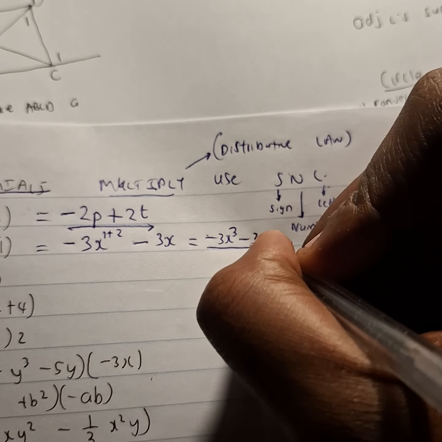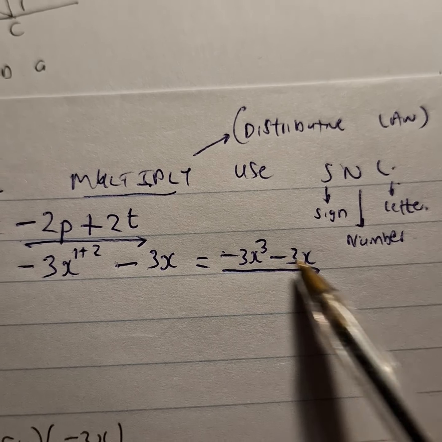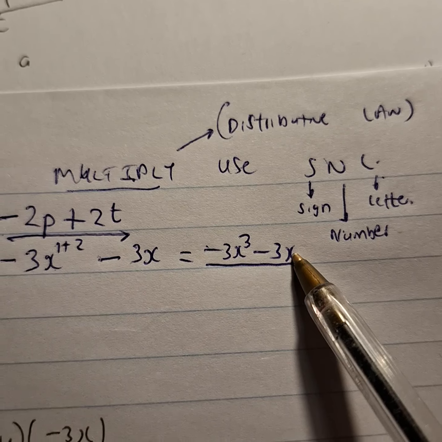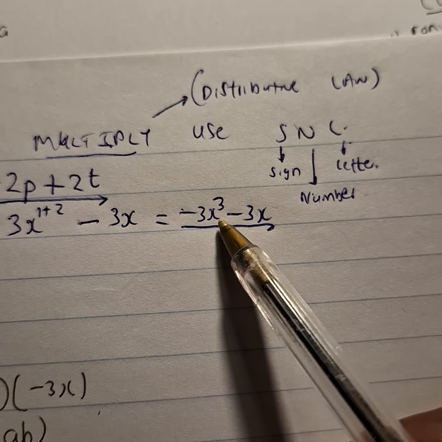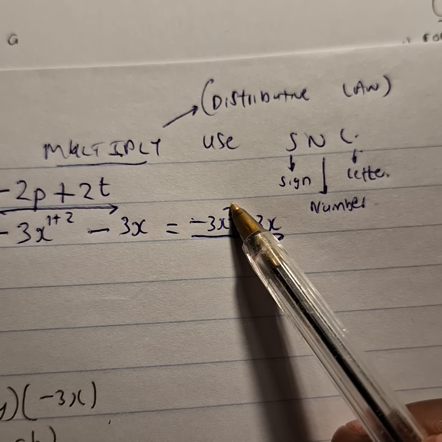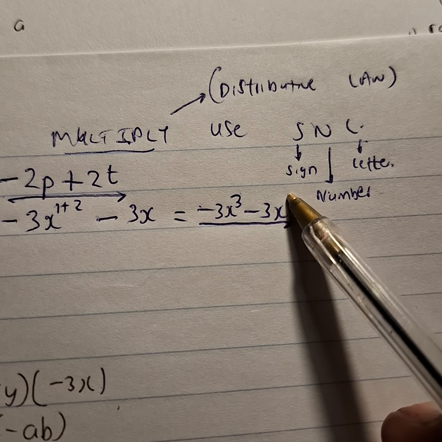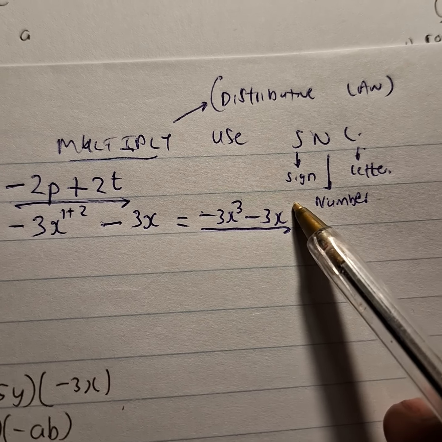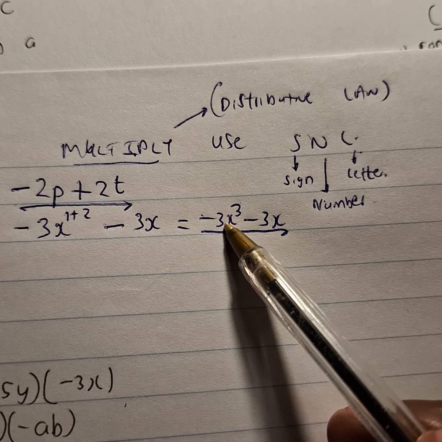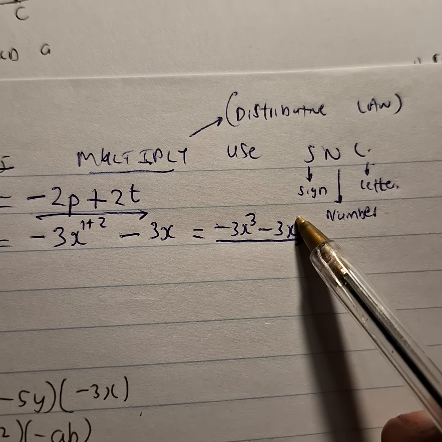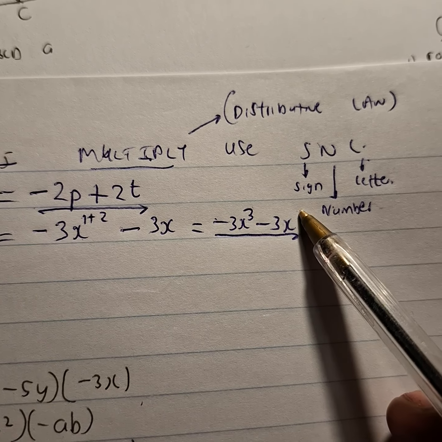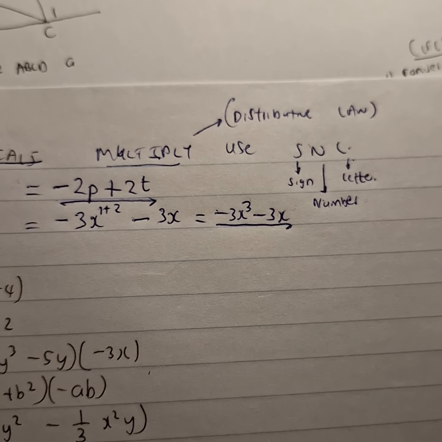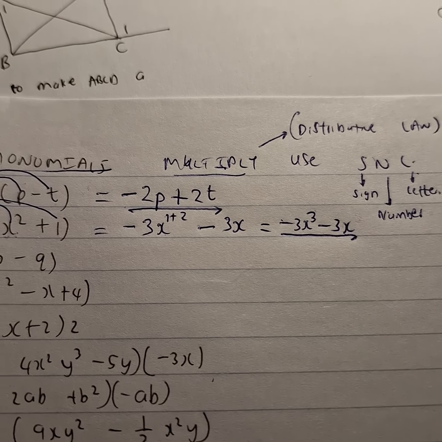x to the power 3 minus 3x. Now, can we subtract these two? No. Why? There are two terms now in our expression, but this x is raised to the power 3. This x is raised to the power 1. Though they have the same variable, they have different exponents. So these are also unlike terms because their exponents are different, even though their variables are the same. So that is our answer. We leave it like that. Okay.